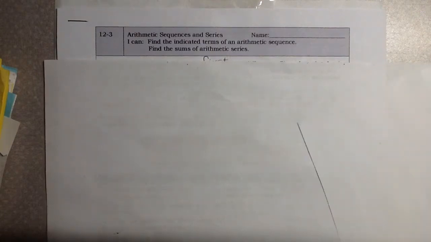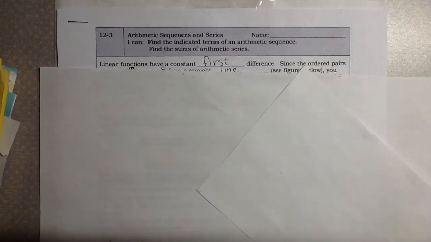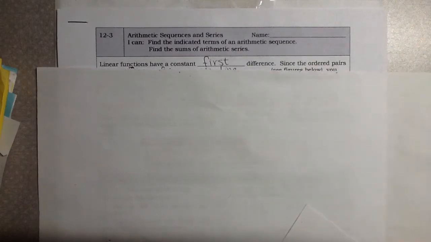In section 12.3, you're going to work with arithmetic sequences and series. So I want you to be able to find the indicated terms of an arithmetic sequence and find the sums of arithmetic series. So linear functions have a constant first difference. We've talked about that several times.